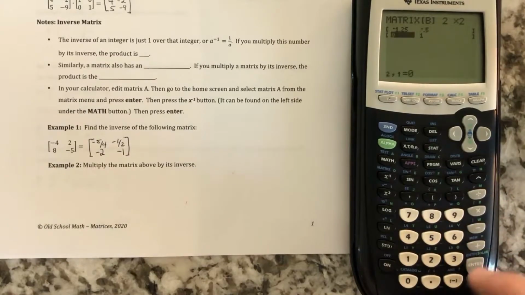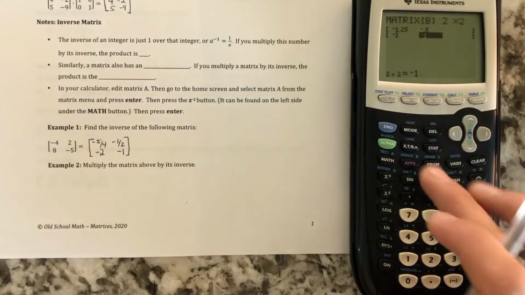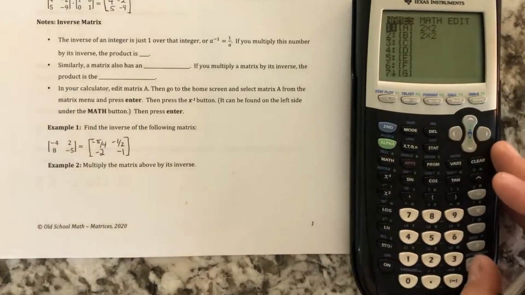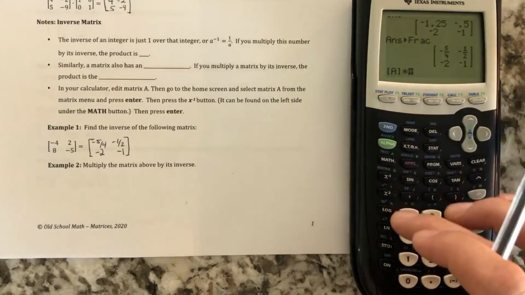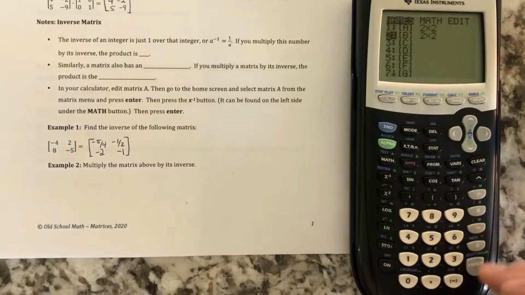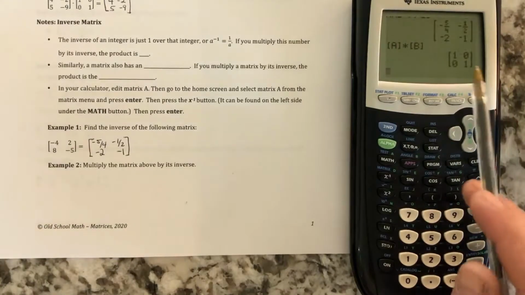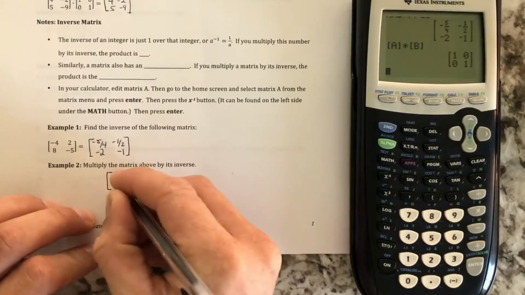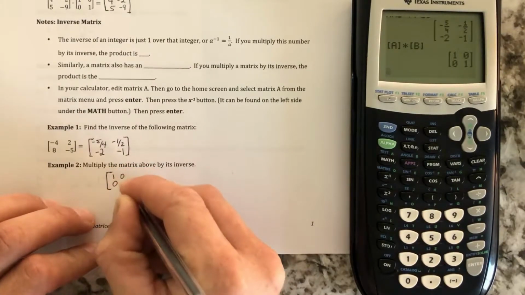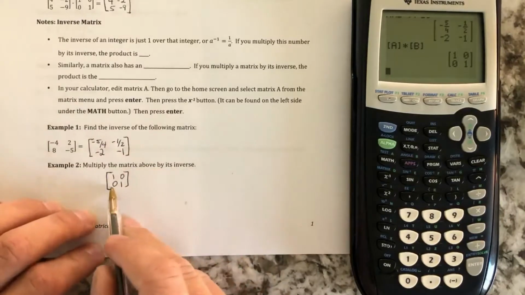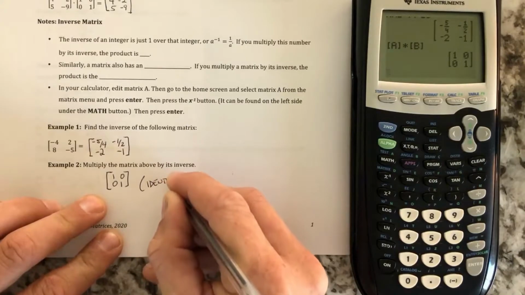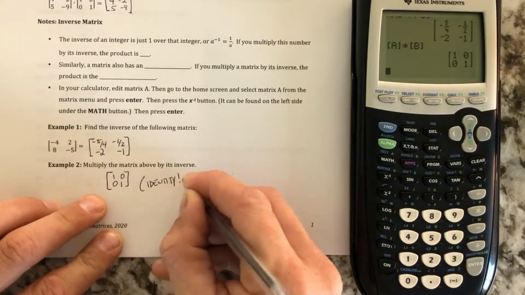-1/2, -2, and -1. Okay? So now let's go back to our home screen. We'll multiply matrix A multiplied by matrix B, because that was the inverse matrix. And lo and behold, what do you get? You get the inverse matrix here, 1, 0, or sorry, you get the identity matrix. And I'm going to put in parentheses here, identity.